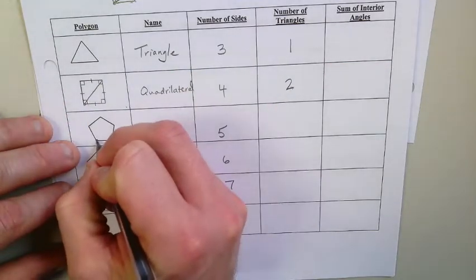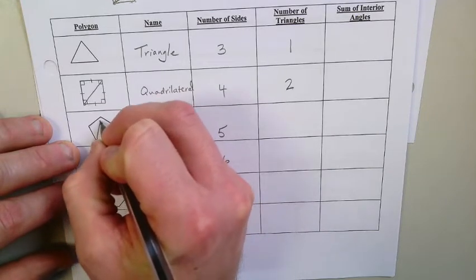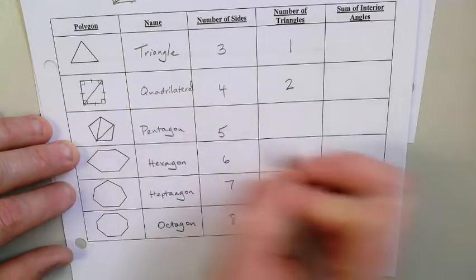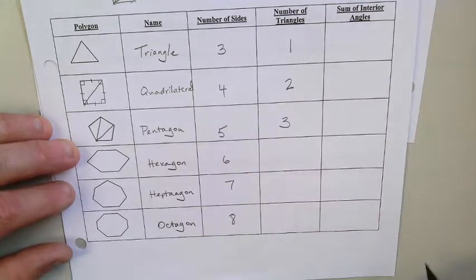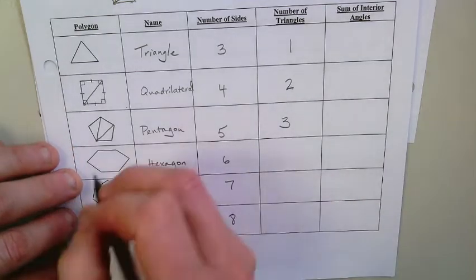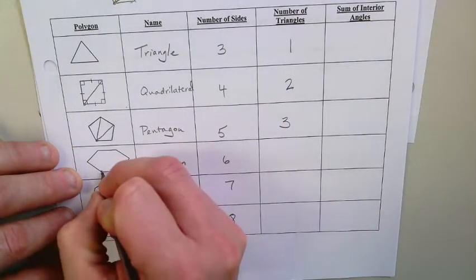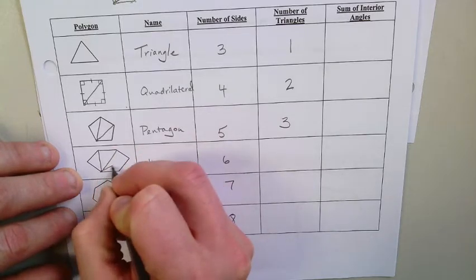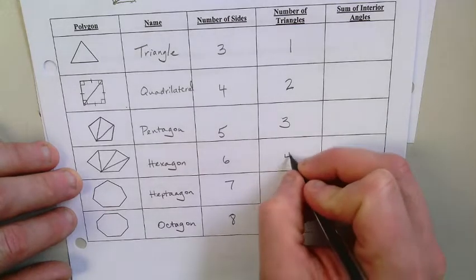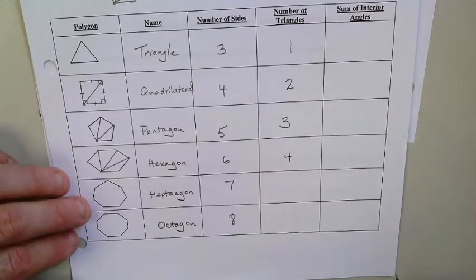The pentagon, you saw me do it up above. How many diagonals can I draw from one vertex? Only 2, so there are 3 triangles there. Okay. The hexagon, I'll come from this vertex here. There's 1, 2, 3, 4. Okay, I hope you start to see a pattern there.